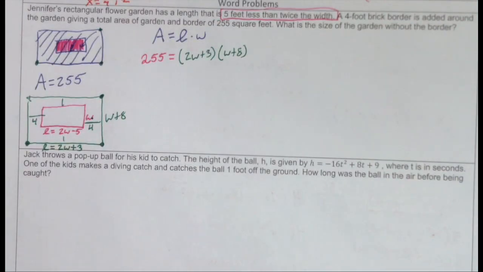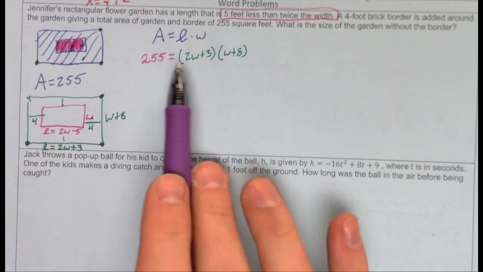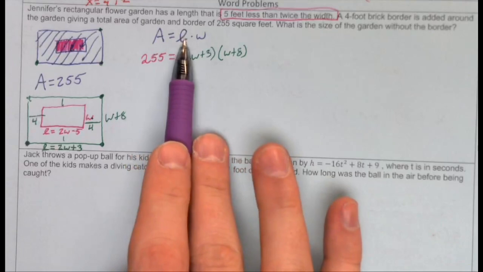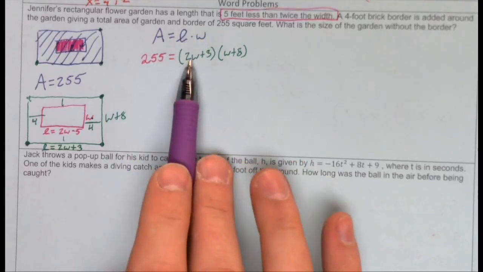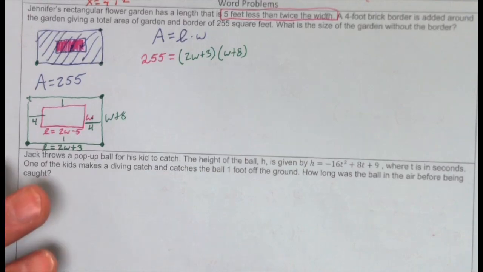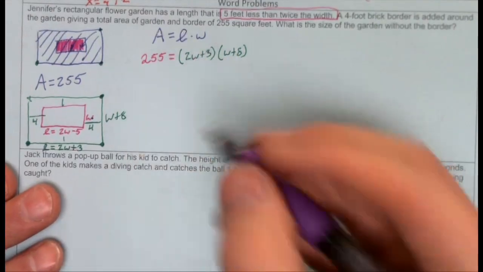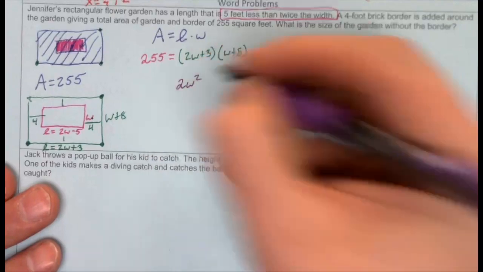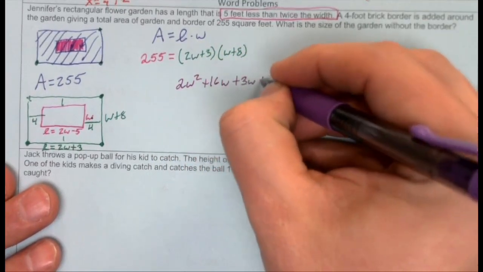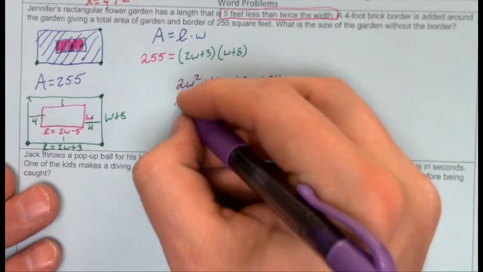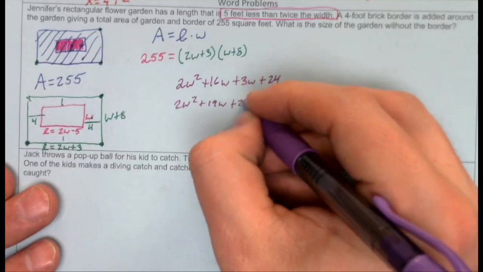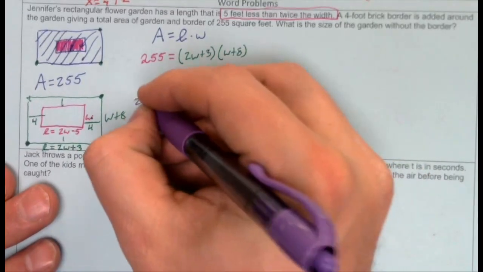What we have done is made this equation up here that has 3 letters become an equation with just 1 letter. This is solvable. We do have to multiply these two binomials. We get 2W squared plus 16W plus 3W plus 24. So 2W squared plus 19W plus 24 is equal to 255.